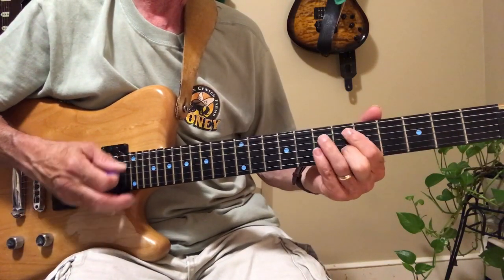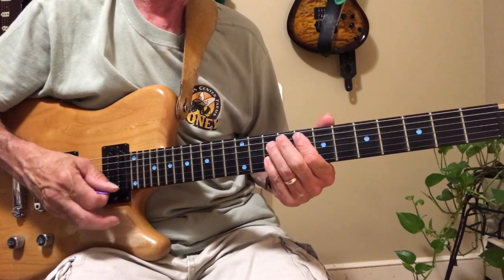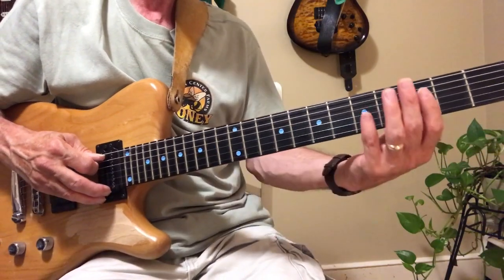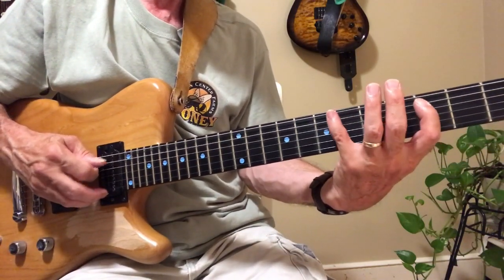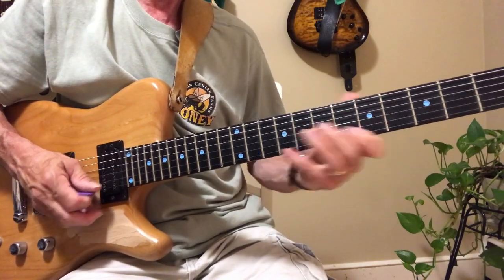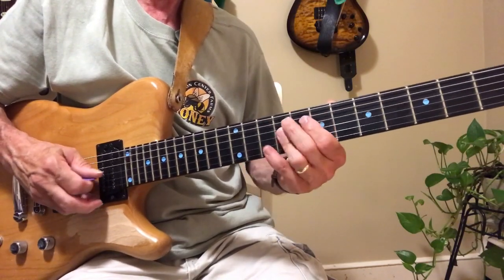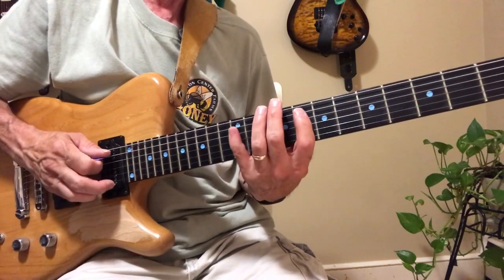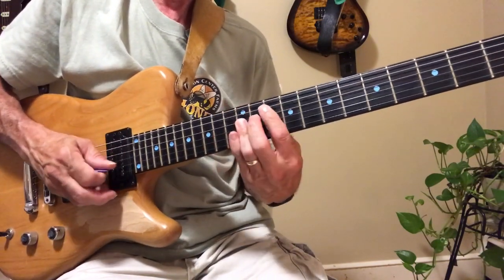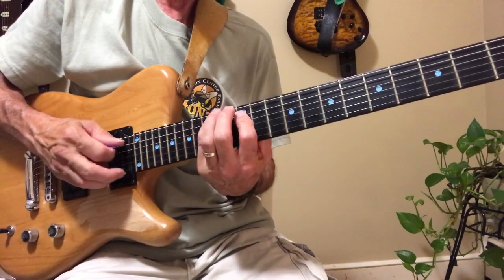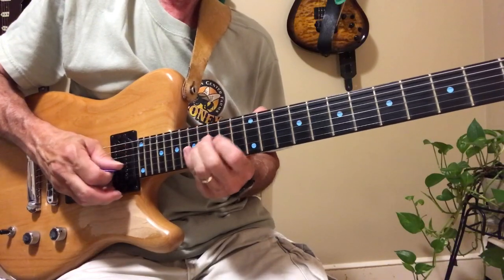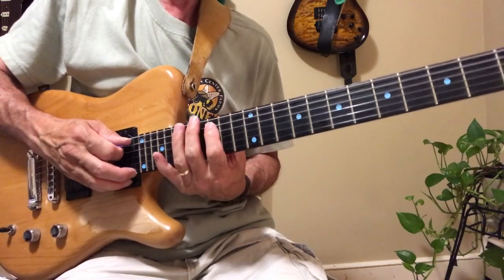And so let's arpeggiate the chords at least, starting with C major, D minor, E minor, F major, G major, A minor, B diminished, and then back to C major.